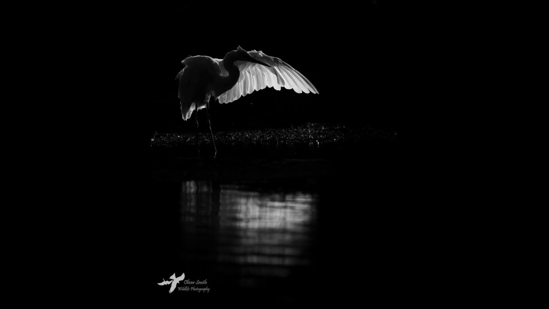So my second image is this egret image. This is a backlit image. What I really like about this is the detail that I've got coming through the wings, and I've only got that by using a low-key style shot. So again, I've underexposed the image. I've used the backlighting to my advantage because it was going to create just a silhouette anyway, so I've kind of enhanced that by underexposing.